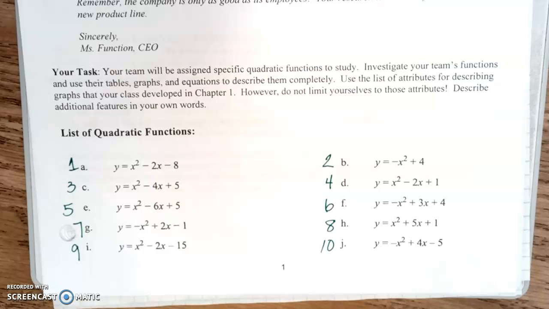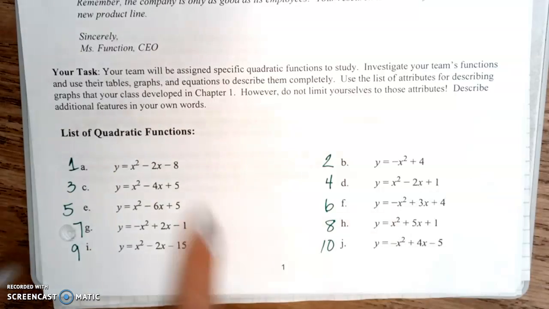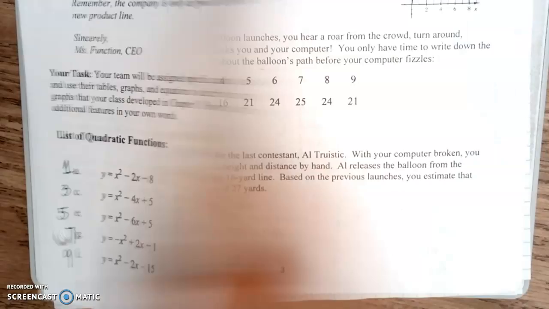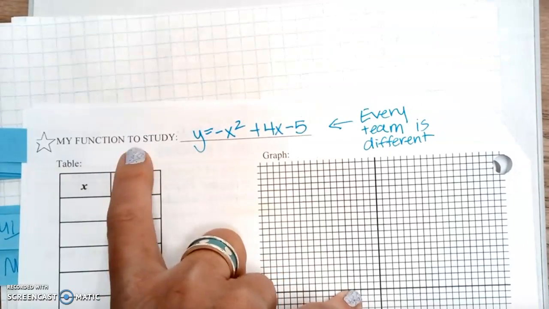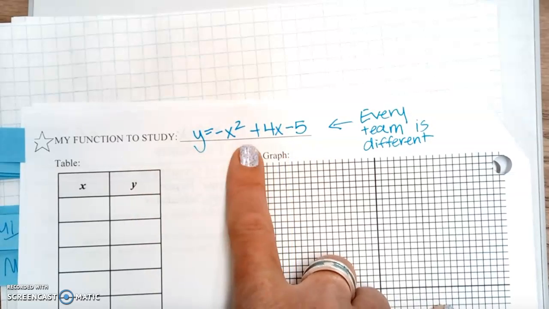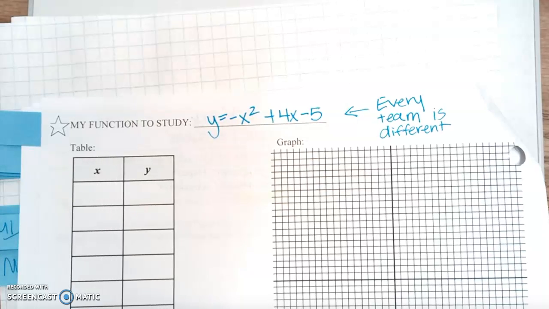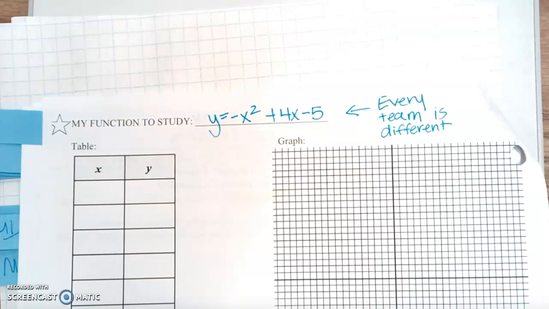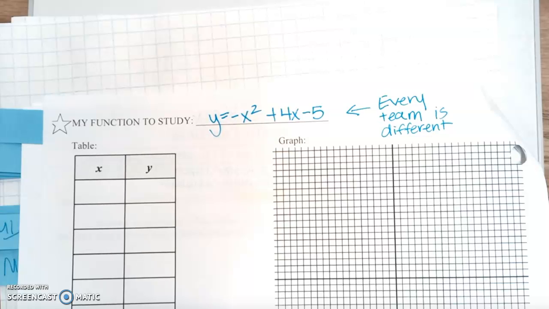Because you're going to need to write that equation at the top of the next page. So you're going to figure out which one it is, and then at the top of page 2, you're going to write where it says, my function to study, and this is the one I'm going to show you. Yours should be different. Every team should have a different one. Okay? So write your equation there. Flip back and forth a couple times so you can write it down.